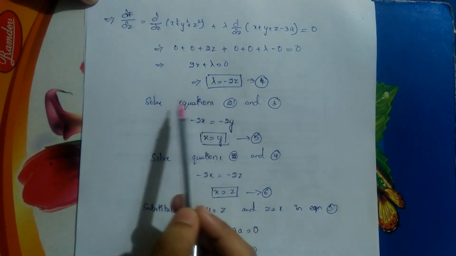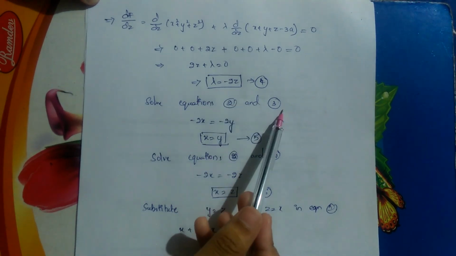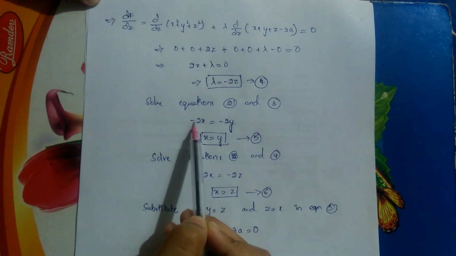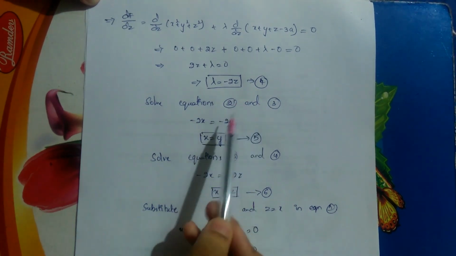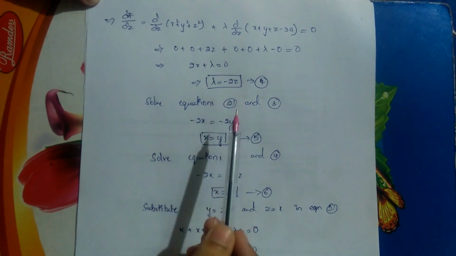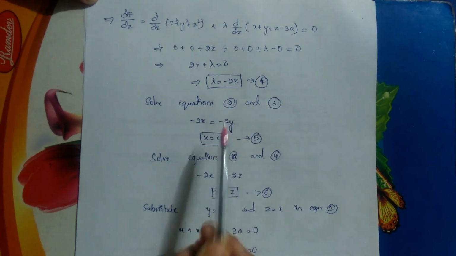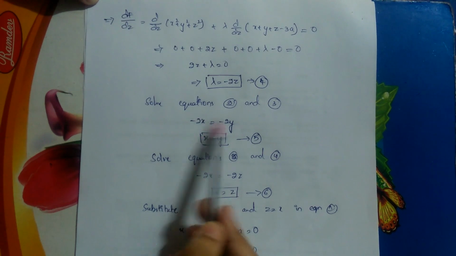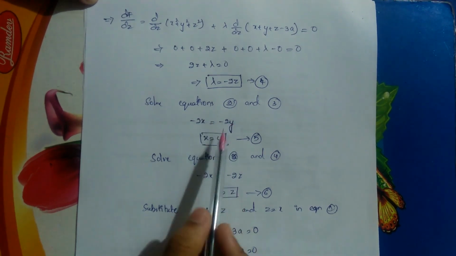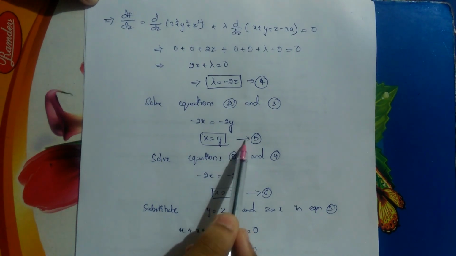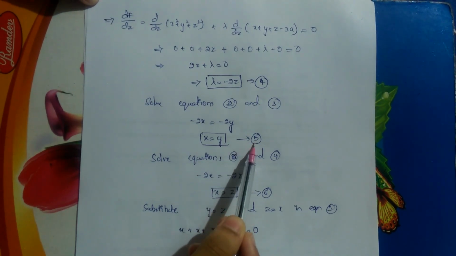From that, solve the equations 2 and 3. Equation 2 was lambda equals minus 2x, and equation 3 was lambda equals minus 2y. So from those two equations we can write minus 2x equals minus 2y. At both sides minus 2 gets cancelled, and finally we get x equals y, and we are taking that as equation number 5.